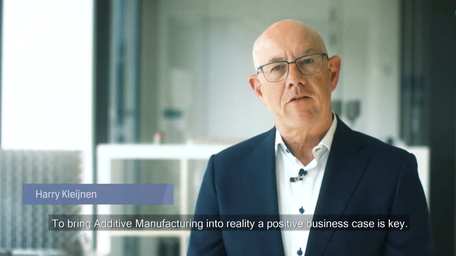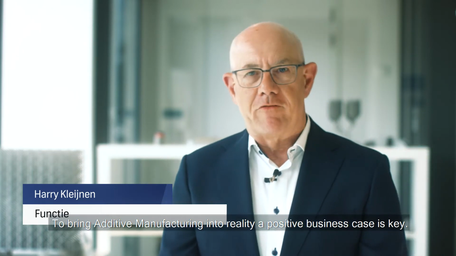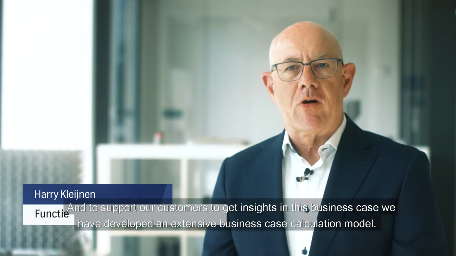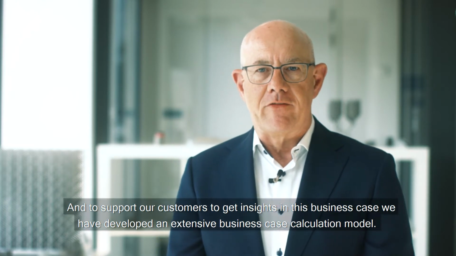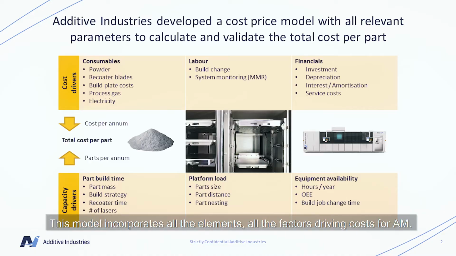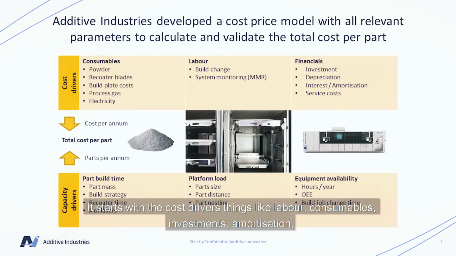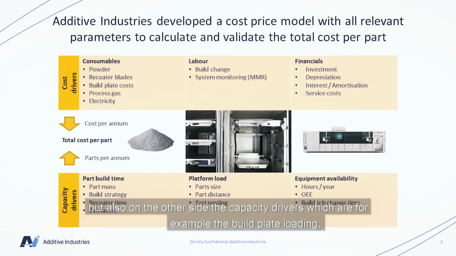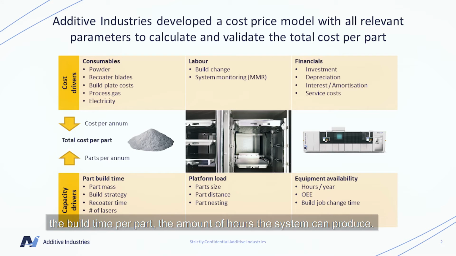To bring additive manufacturing into reality, a positive business case is key. And to support our customers to get insights in this business case, we have developed an extensive business case calculation model. This model incorporates all the elements, all the factors driving the costs for AM. It starts with the cost drivers, things like labor, consumables, investments, amortization, but also on the other side the capacity drivers, which are, for example, the build plate loading, the build time per part, the amount of hours the system can produce.